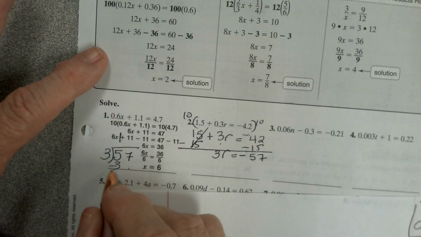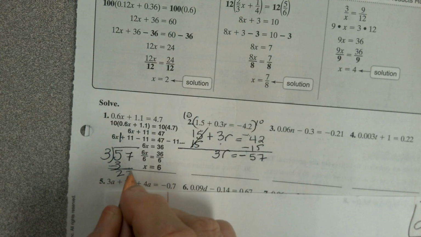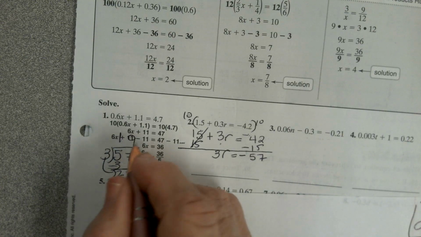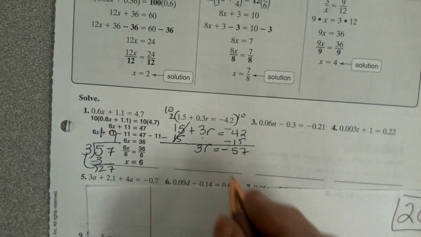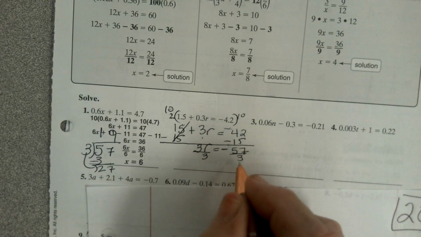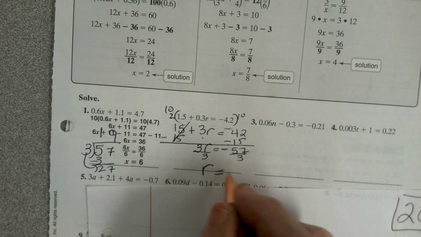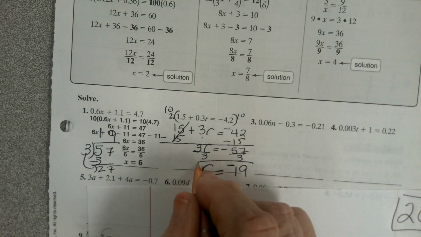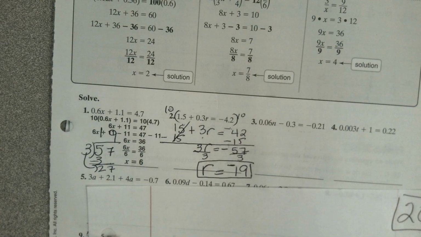1 times 3 is 3. I get a 2. I get a 7. 3 goes into that how many times? 9. And I'm not going to put it down. I know that goes perfectly. So our divide by 3, divide by 3, and our R is equal to negative 19. And you can cross that out, answer off on your answer bank.